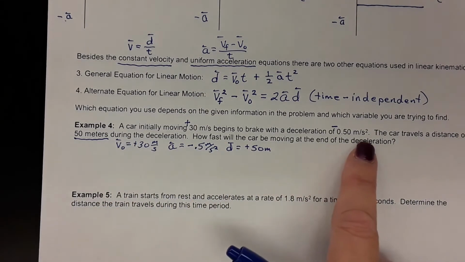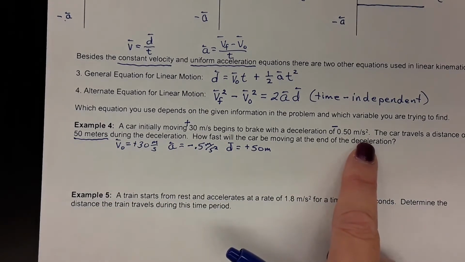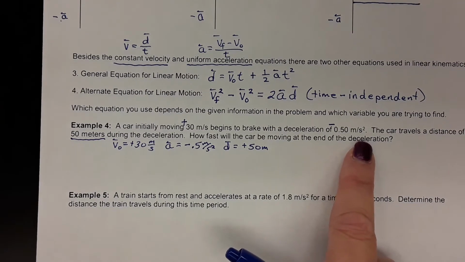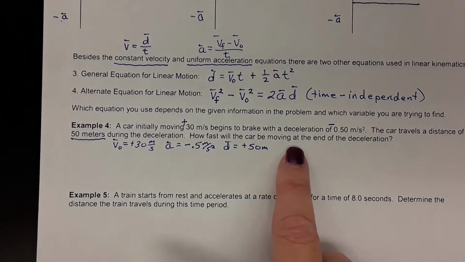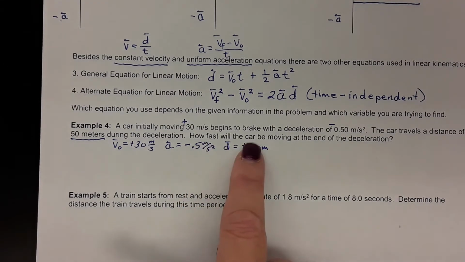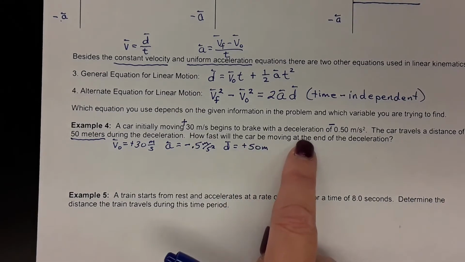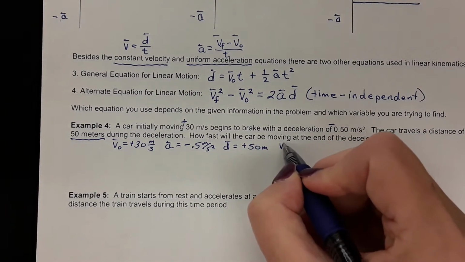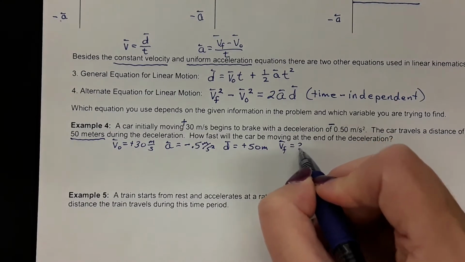Now, in this particular problem, I really don't see any inferred information. Usually, inferred information will take the form of the object is falling, the object starts from rest, the object comes to a stop. Those are what we look for to turn into numerical information, but there doesn't seem to be any here. So now we look, what are we trying to find? How fast will the car be moving at the end of the deceleration? That would be the final velocity. We need to determine what that is.